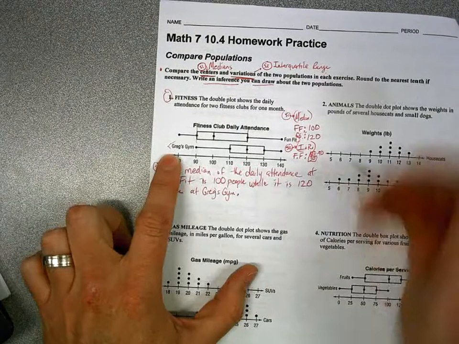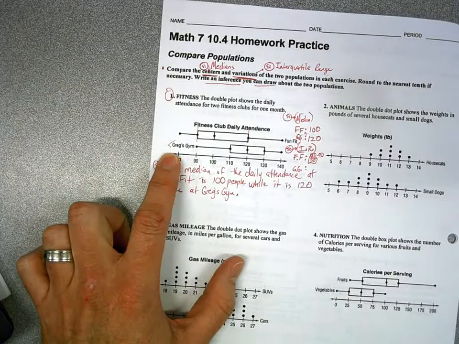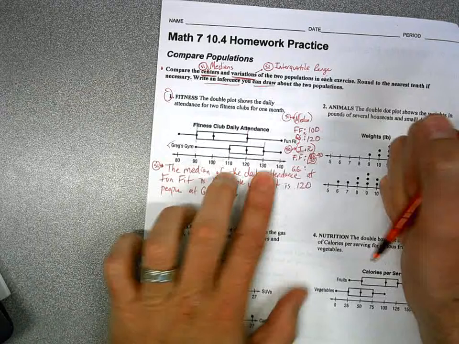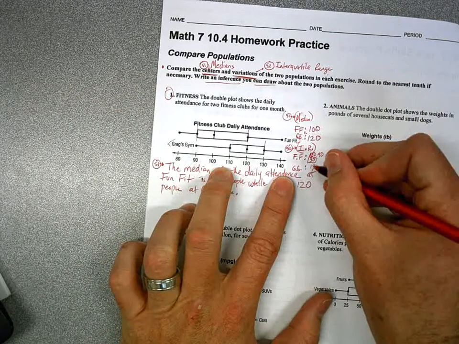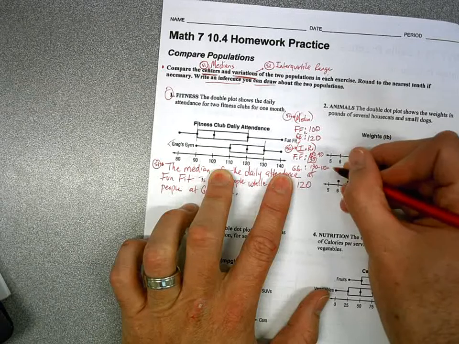Now we move to Greg's gym. Interquartile range here is between 110 and 130. So to find that, for note purposes, 130 minus 110 is 20.